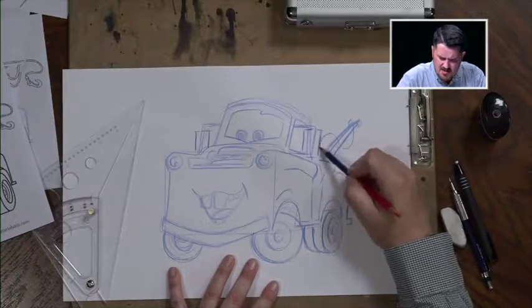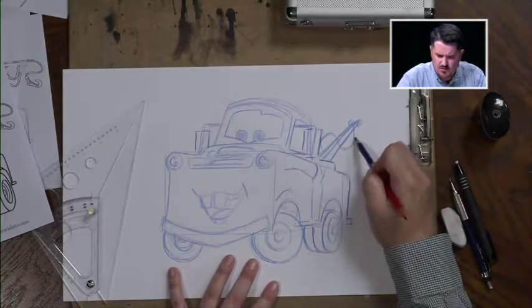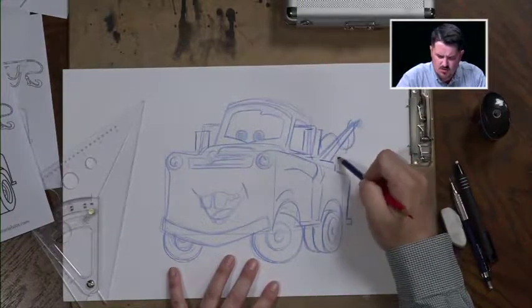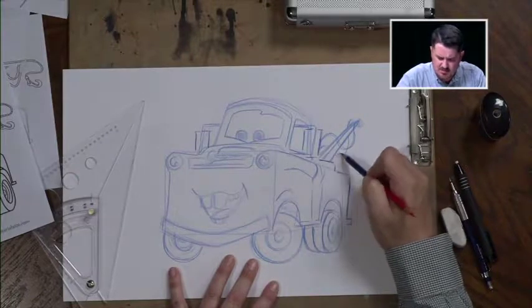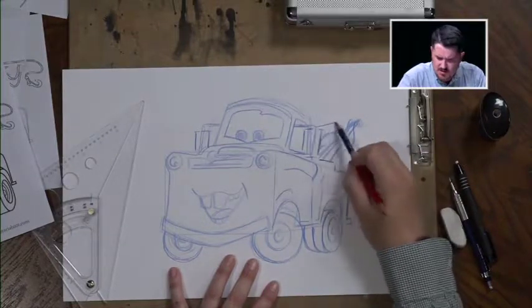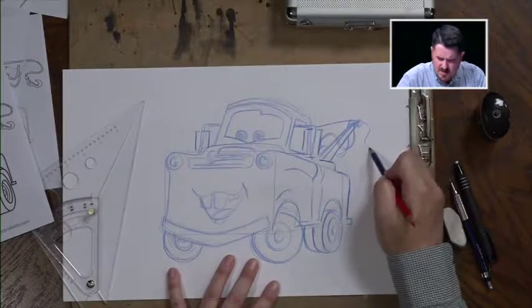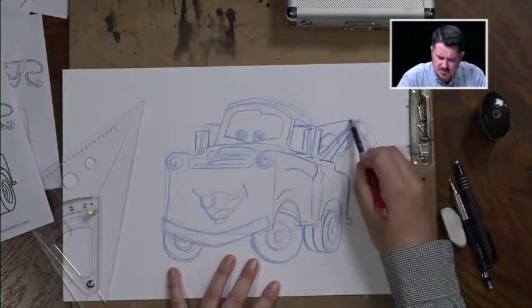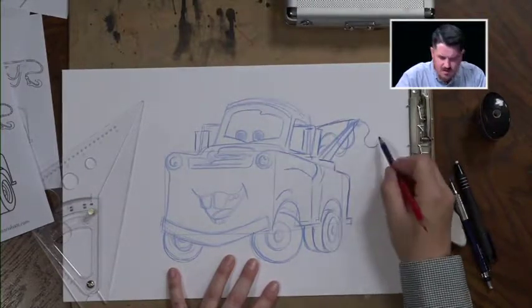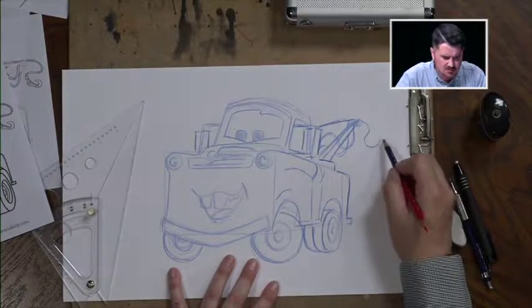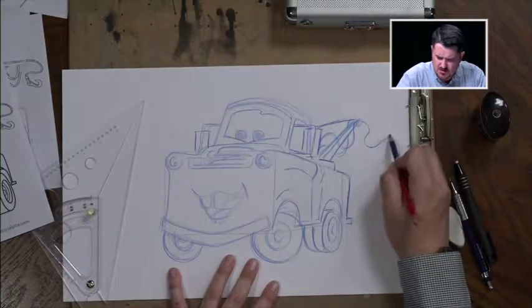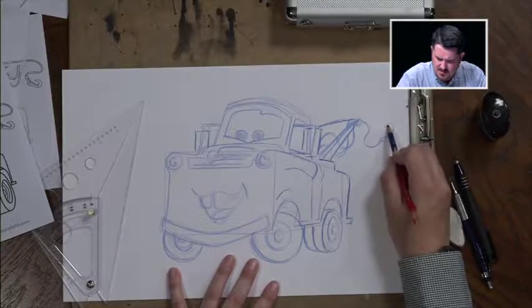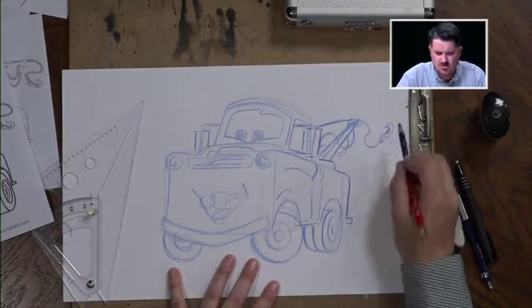Whenever in the movies, I know that the ropes sort of fly every direction when Mater's going to and from wherever he's going. These ropes are flying all around. So put some curvature in there to show that there's some movement. Okay, and at the end of it, really simple. You're just going to draw your hook for your tow here. Okay. So once you have all these pieces together, you should have the general shape of the character.